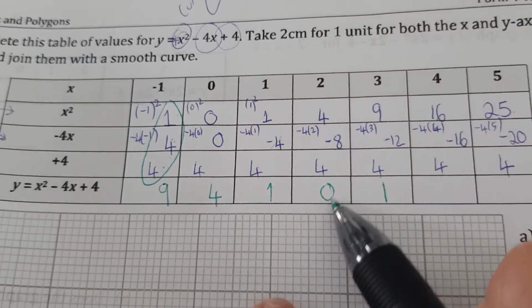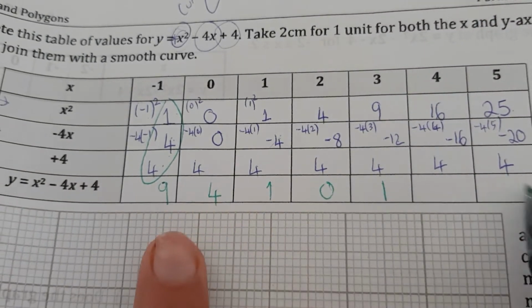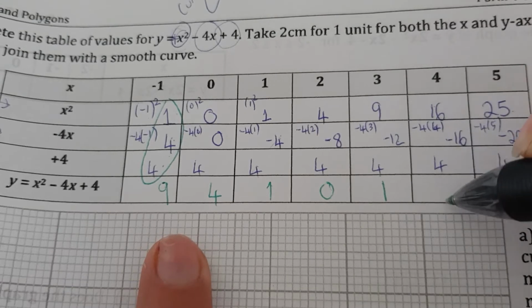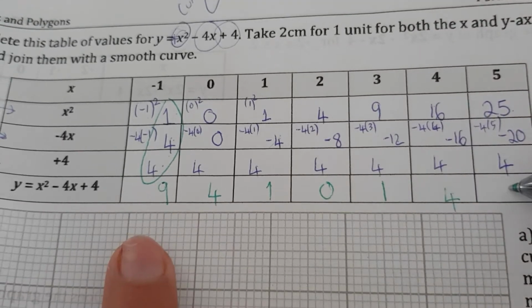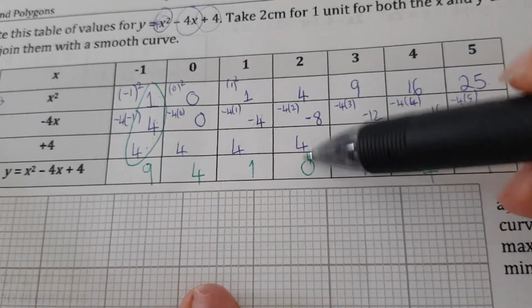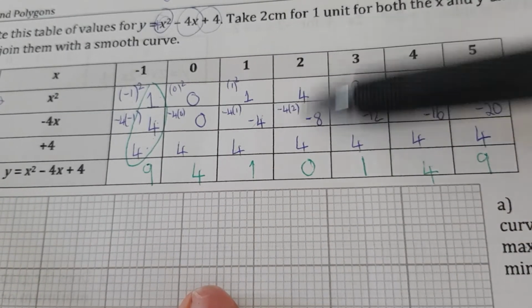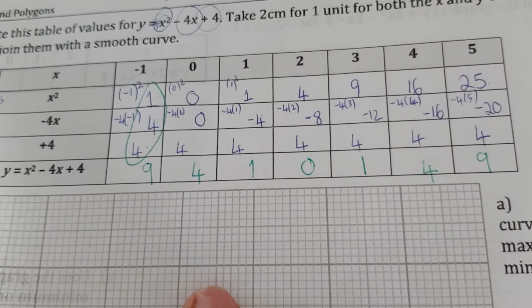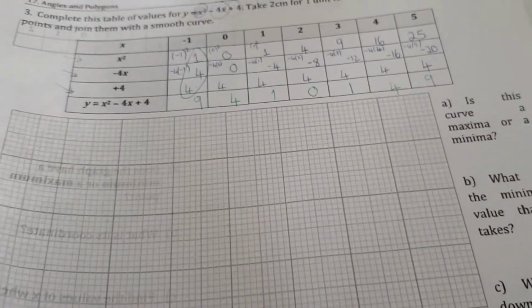And look at this, we're creating symmetry. 16 minus 16, 0 plus 4. So this will be 9. And there we have symmetry. Okay, when x is 2, there's the line of symmetry. So, let's start plotting it.